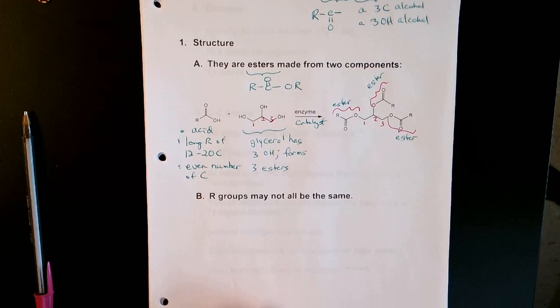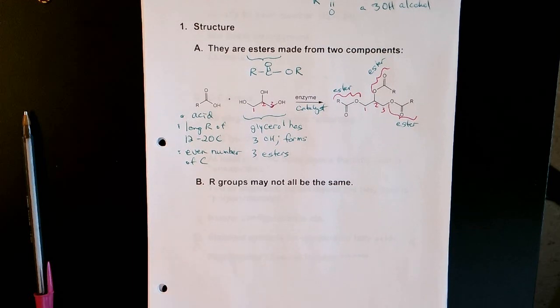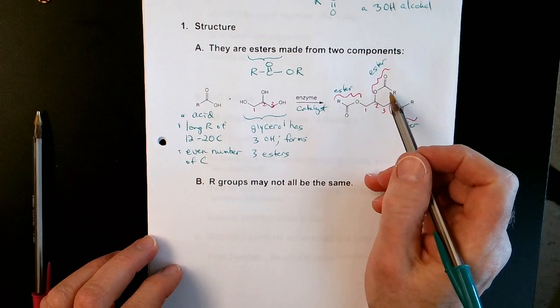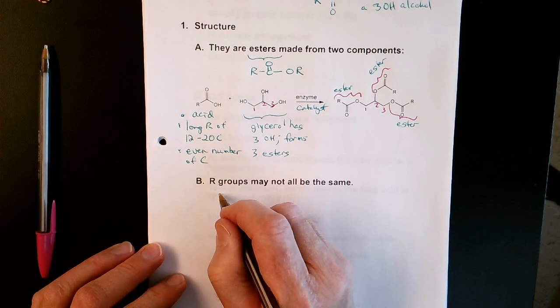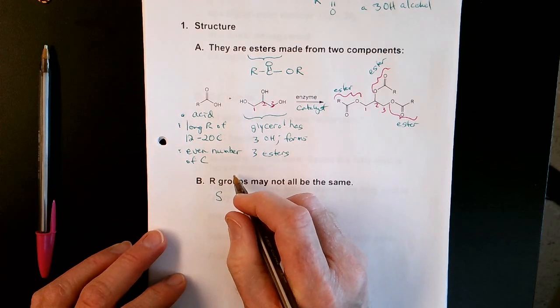All right, so that's what a fat molecule looks like. Dietary, or what have you. That's what we think of as dietary fats and oils. Now, the differences among them start with the R groups. They can all be different from each other, even within one molecule.